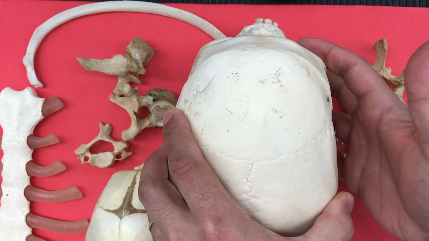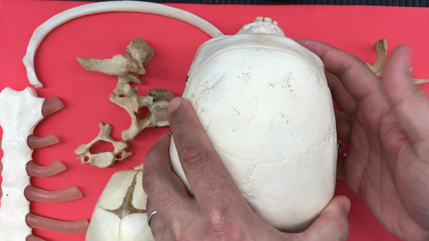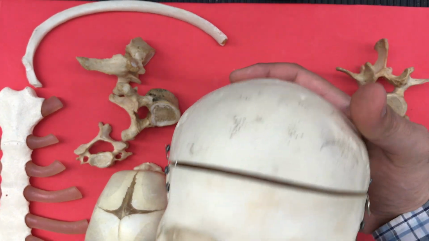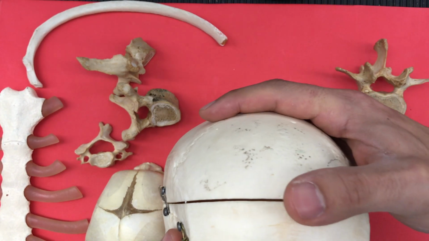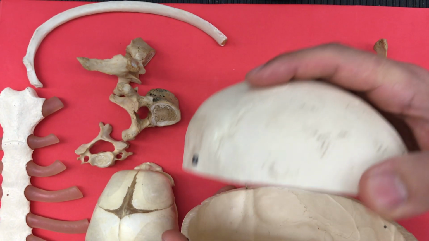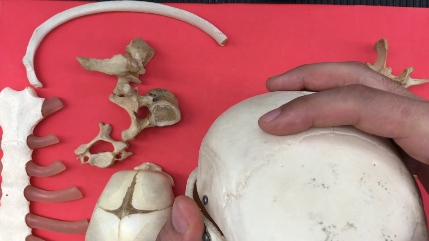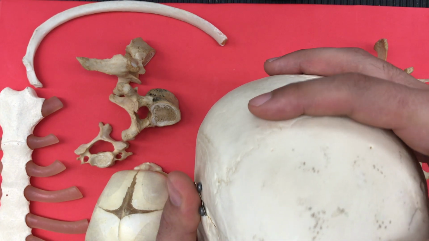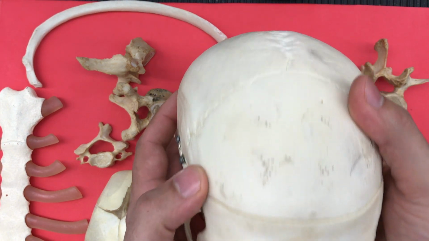If you take a saw and cut off all this top here, you call this the calvarium. This is called the calvarium here. And you put it back on, you can see the whole thing all together in one piece. We can start with the sutures.